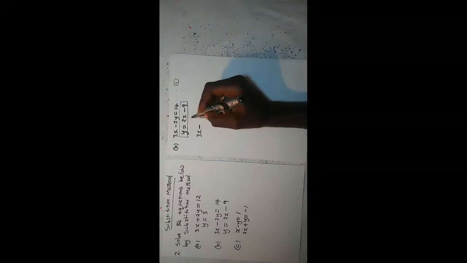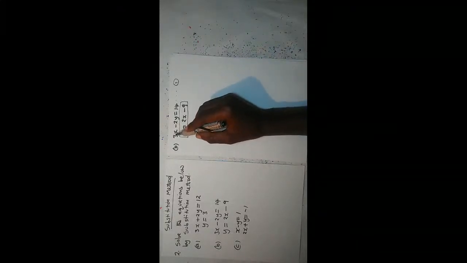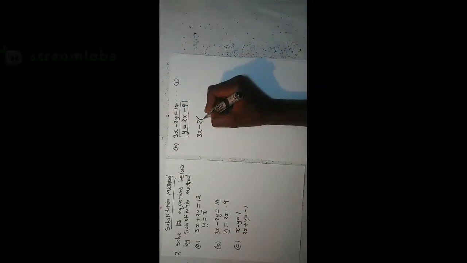So we are going to substitute this equation here into the first one that we have, this one here. Where there is y here, we are going to put 2x minus 9. So we are going to have 3x minus 2, I'm writing the one on top here. And then here where there is y, we'll open brackets and replace it with this part of the equation: 2x minus 9 is equal to 14.